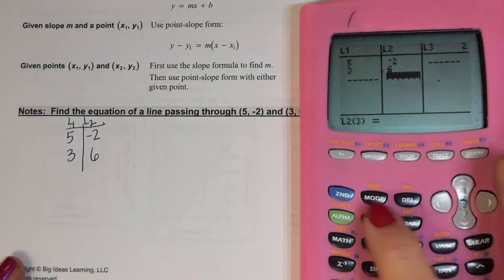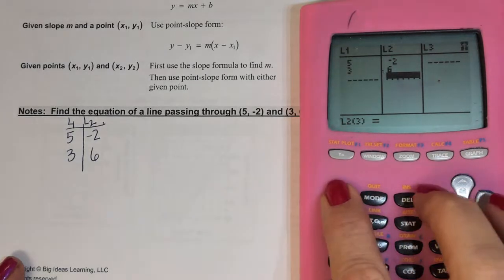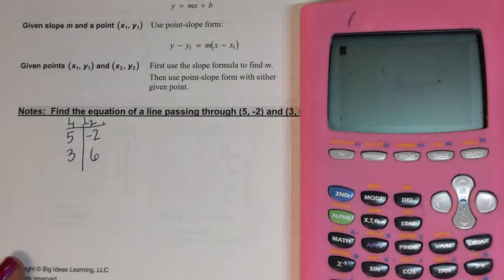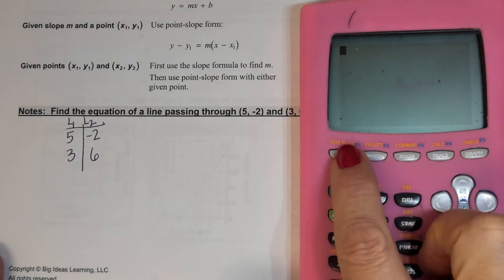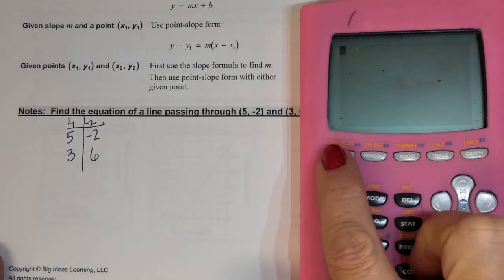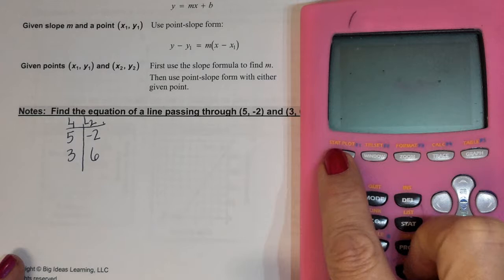Now I have to quit because I need to get out of that screen, so I'm going to do second quit. Remember how those are called points, and they're located under the statistics. So see right here where it says stat plot? That means plot your statistics, and that's what we want to do. These points are basically statistics.